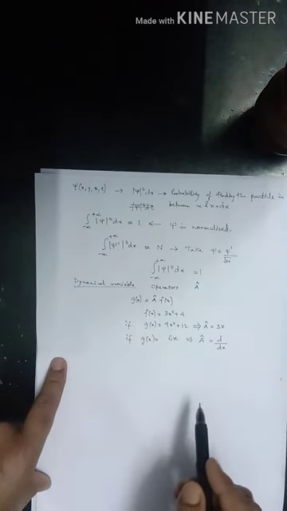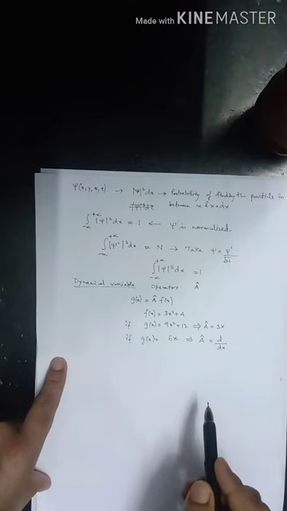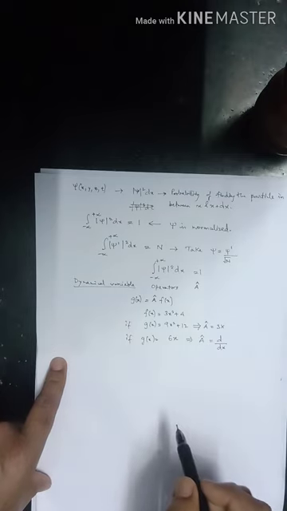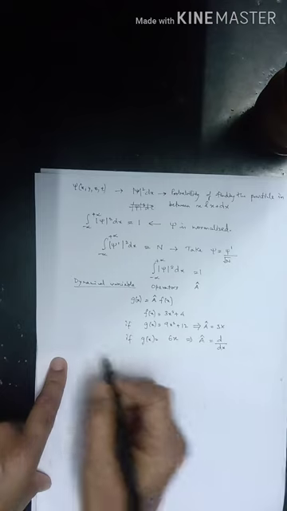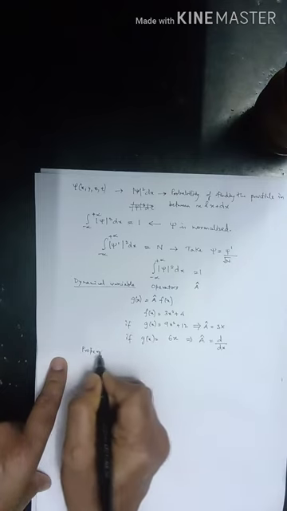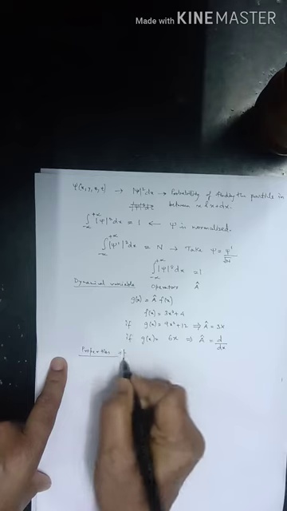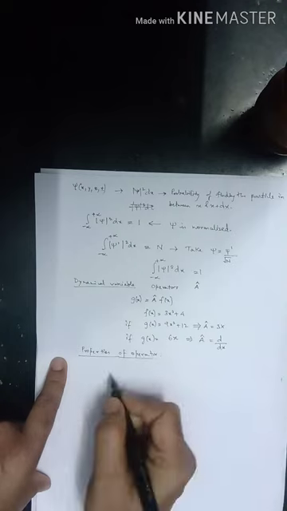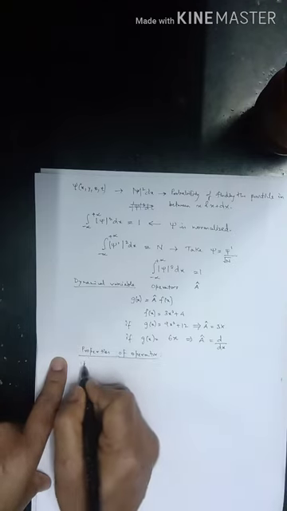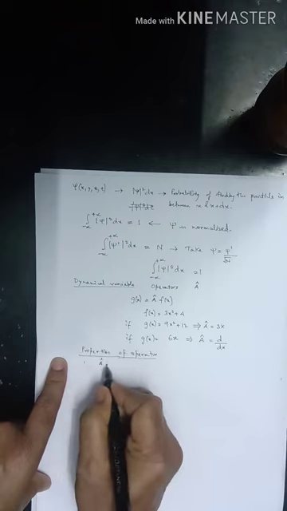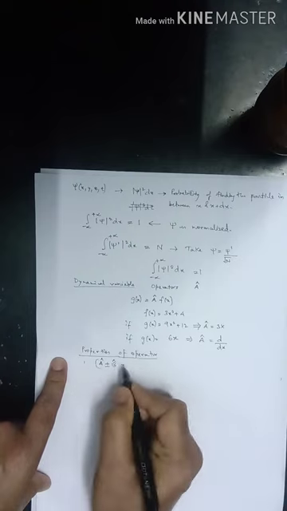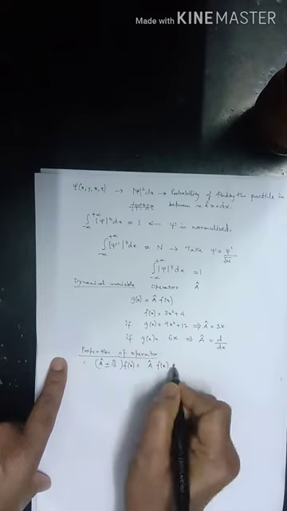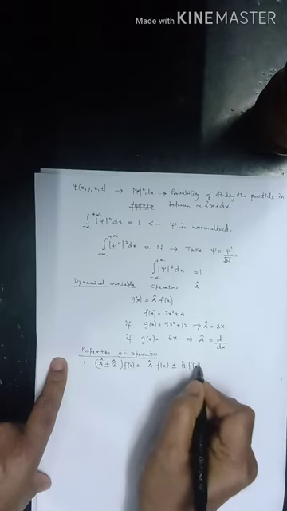They have certain properties which are obeyed by these operators. So what are the properties of operators? They can be written as sum and difference. If one has two operators A plus or minus B operating on f(x), then they can be written as A operating on f(x) plus or minus B operating on f(x).